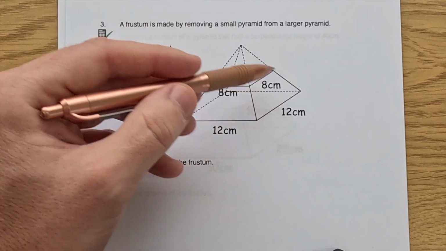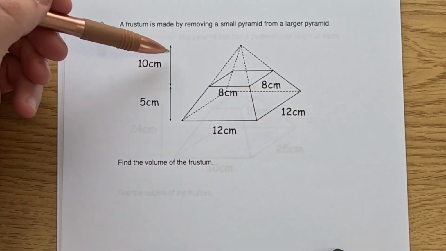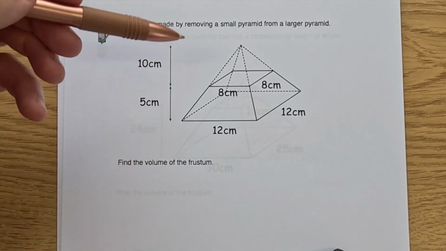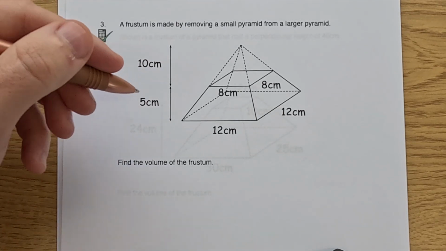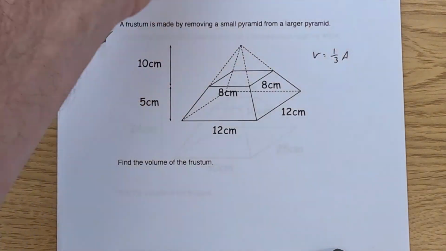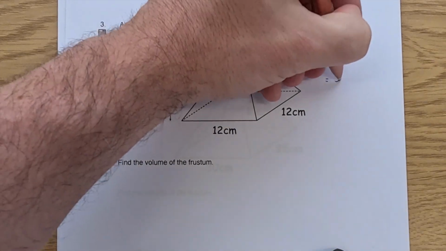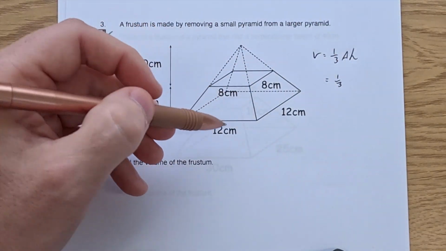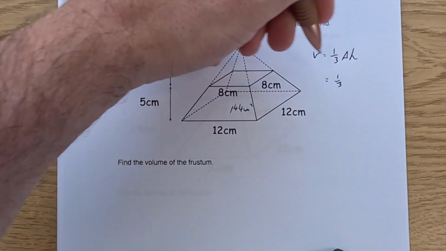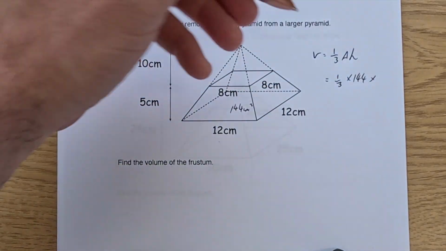The larger pyramid is a square-based pyramid. It's 12 centimeters by 12 centimeters in terms of the base, and the height of the larger pyramid is 15 centimeters. So let's find the volume of that larger pyramid to begin with. So the volume would be equal to a third the area of the base A times the height H. So that would be equal to a third multiplied by the area of the base. Well, it's 12 times 12, that's 144 centimeters squared. So times 144 times the height of that pyramid, which is 15.